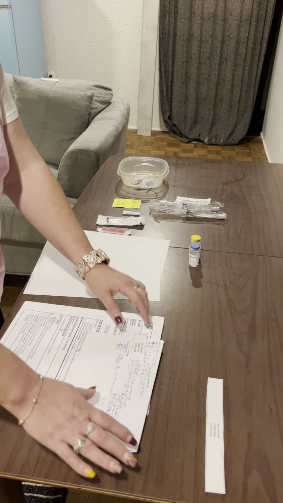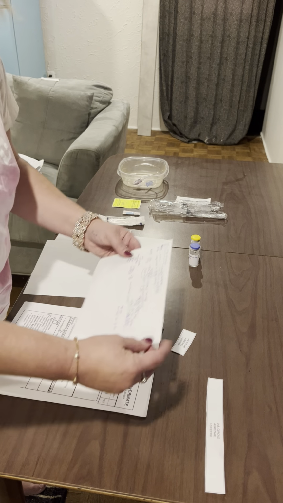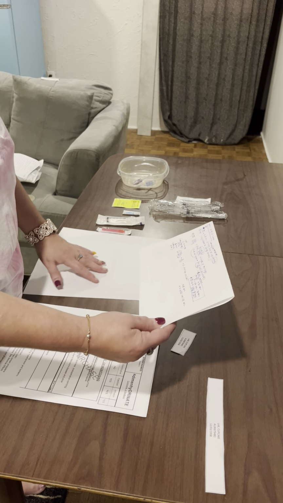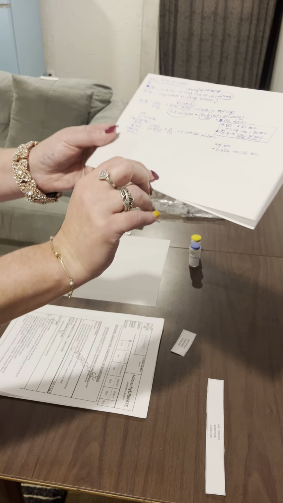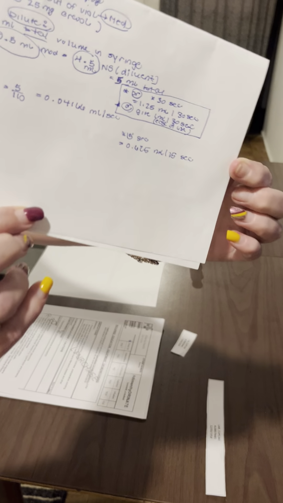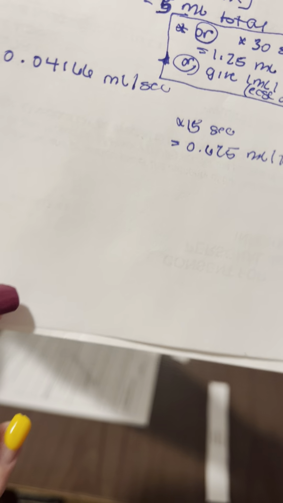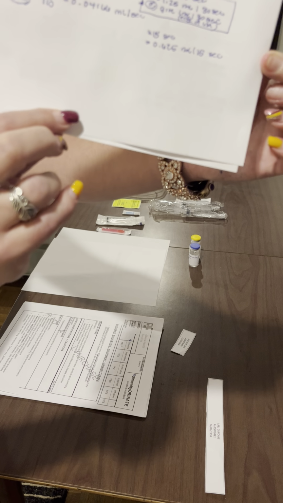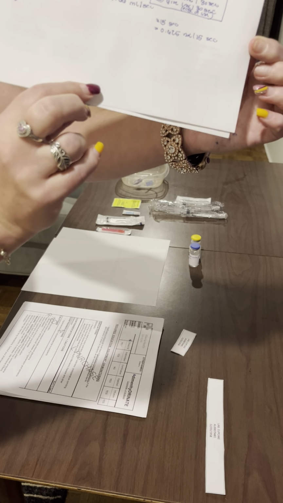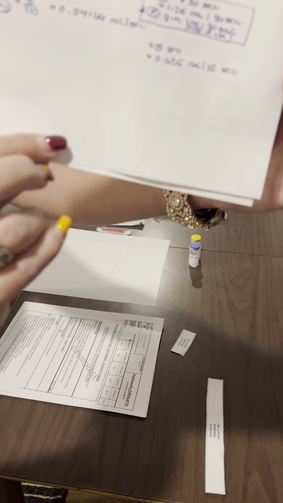Okay. Then what we're going to do is we're just going to talk about our med math and how we figured it out. So I'm going to hold the med math up to the camera here, and I'll bring it out a little farther here so you can see. And up one more time just so that you can see. And back one more time.